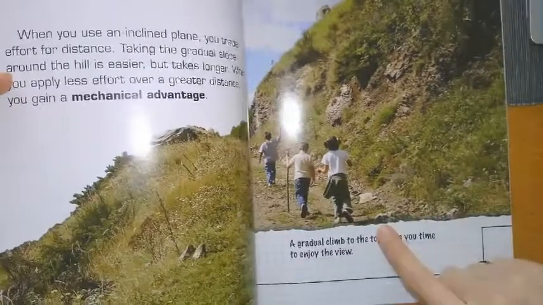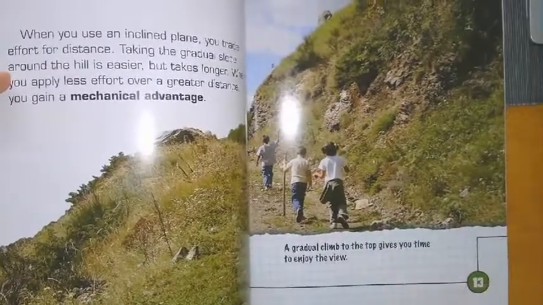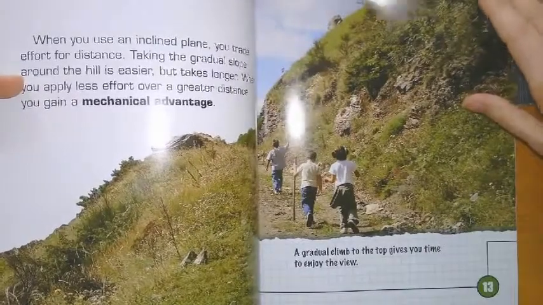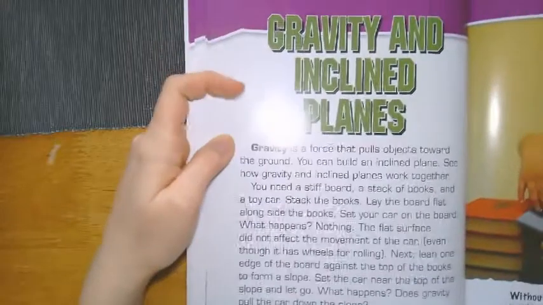Okay? A gradual climb to the top gives you time to enjoy the view, and it looks like a really nice view. That's a nice hiking trail, I think. All right. Gravity and inclined planes.